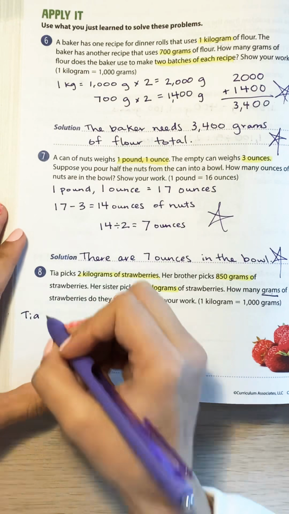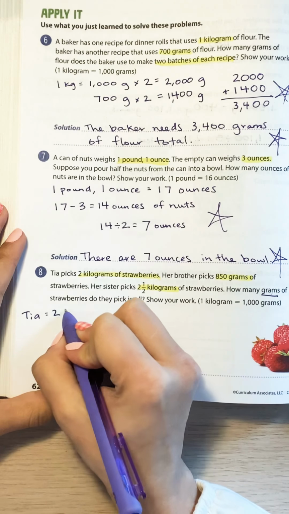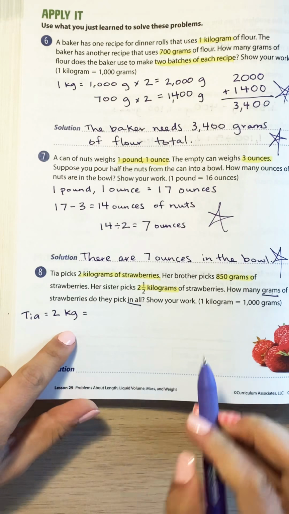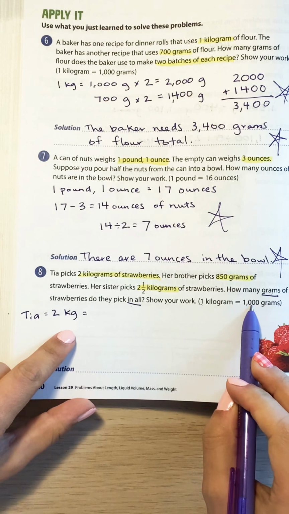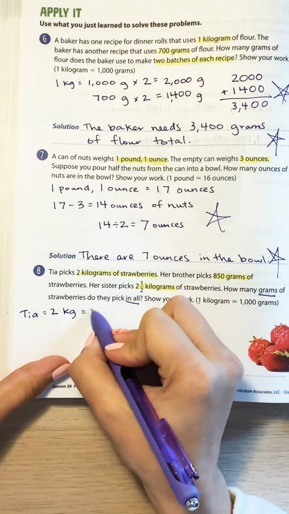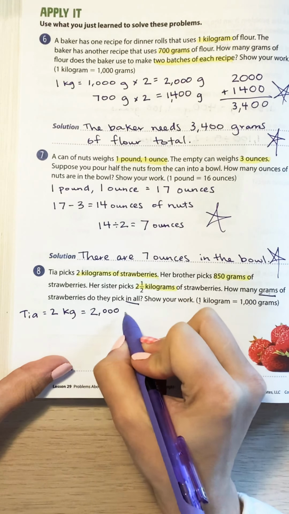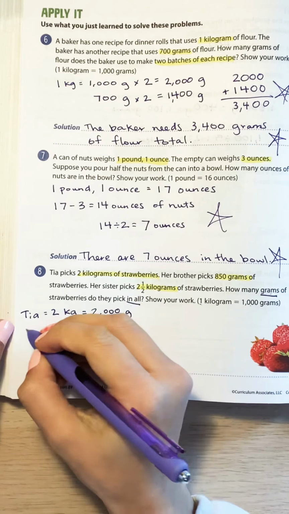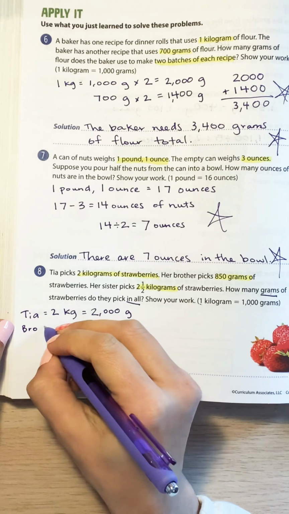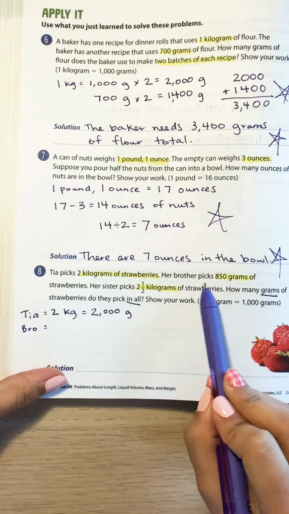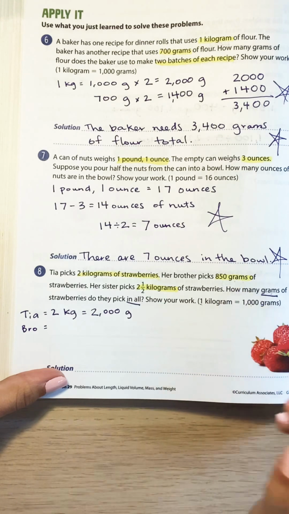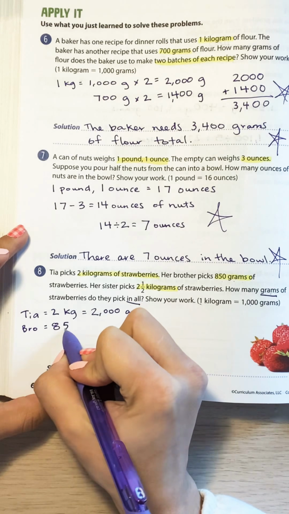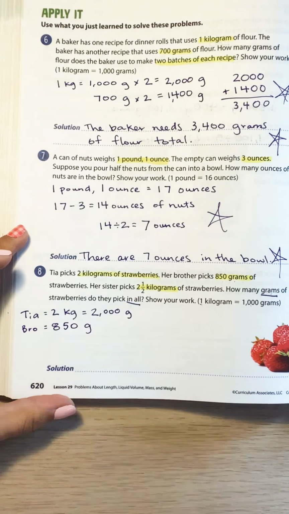Okay, Tia is 2 kilograms. How many grams would that be? So 1 kilogram is 1,000 grams. That means 2 kilograms must be 2,000 grams. Okay, and then her brother, I'm just gonna write bro, equals, it says 850 grams. Already in grams. I don't need to convert that. 850 grams.